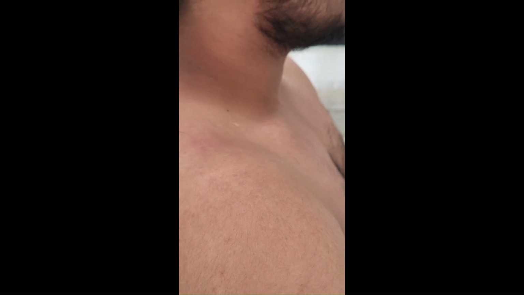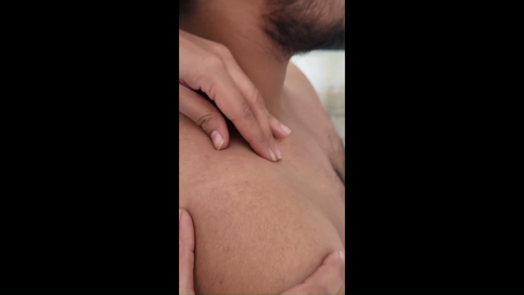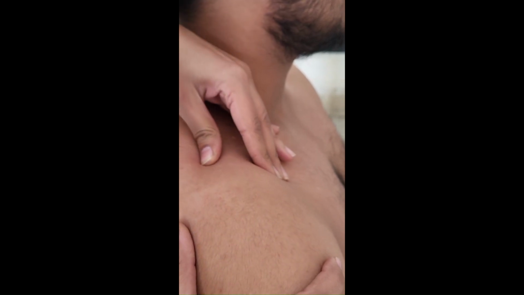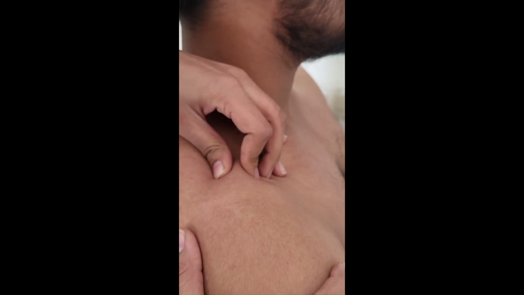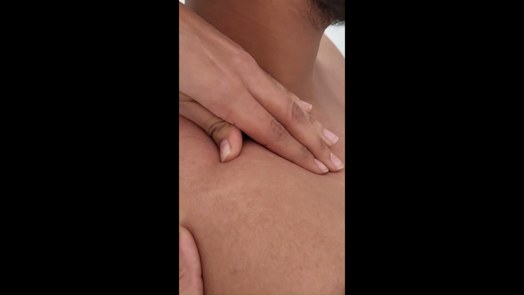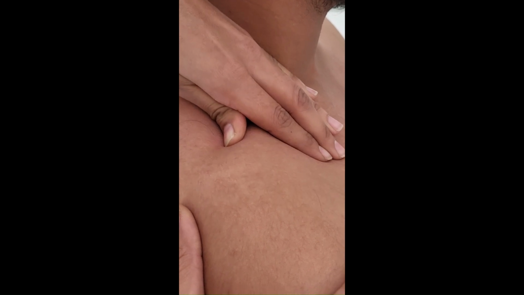The thumb of your other hand pushes downward through the upper trapezius and is placed posteriorly on the clavicle, just medial to the joint space. Push the clavicle anteriorly with your thumb and apply the glide.